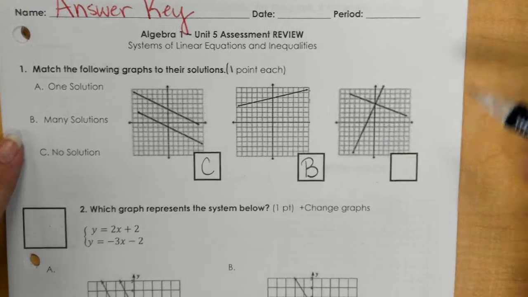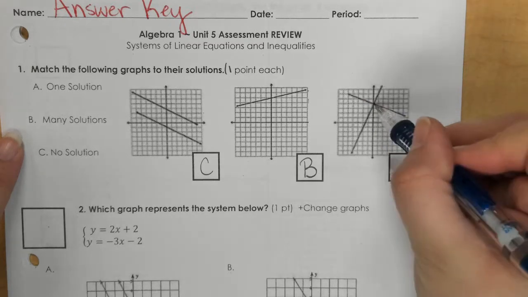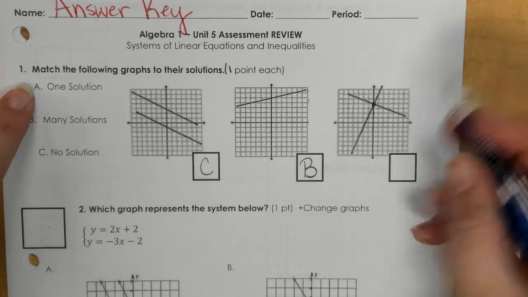And then in the last graph, we have intersecting lines, so we meet at 1 point, and that would be one solution, A.